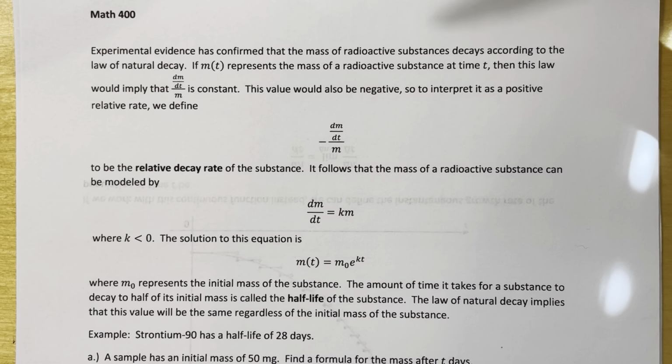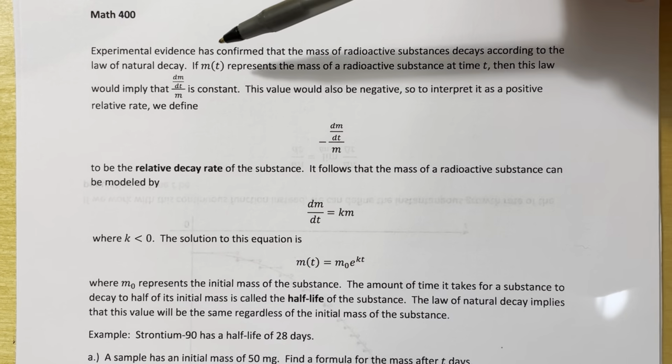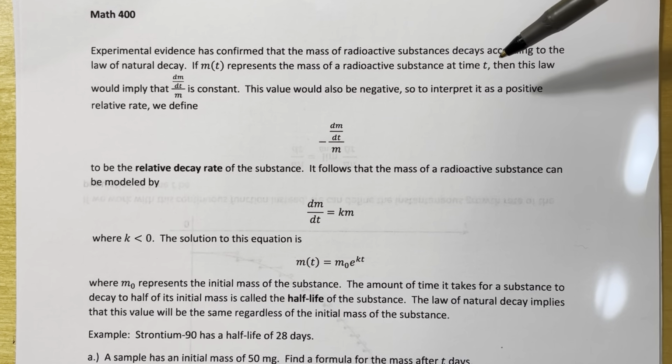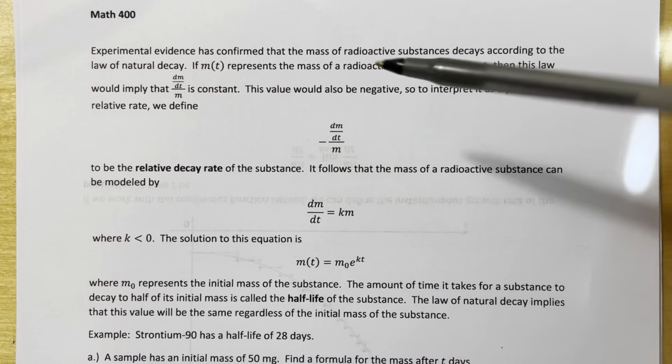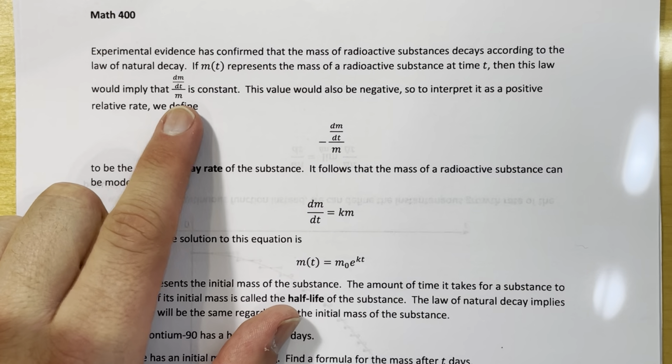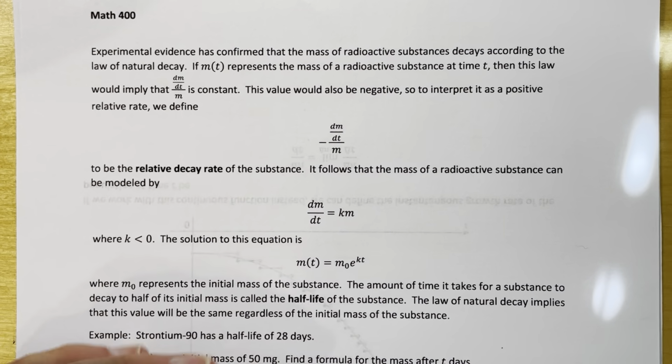From observation, from experimental evidence, we know that the mass of radioactive substances tends to decay according to that natural law of decay that we introduced at the beginning of this section. So we're talking about the mass of a substance in particular, and if we let m of t represent the mass of a particular radioactive substance at time t, then what this is going to imply for us is that dm/dt over m is constant. Remember, this is that relative, we called it growth rate in the previous video, but it would be decay rate in this case.